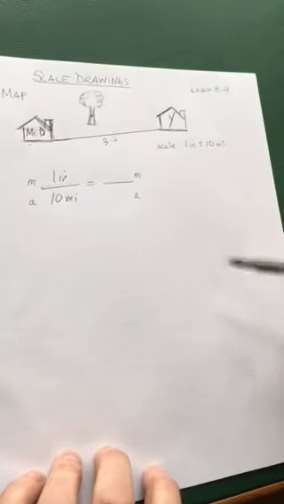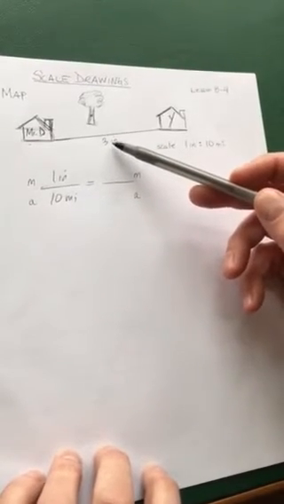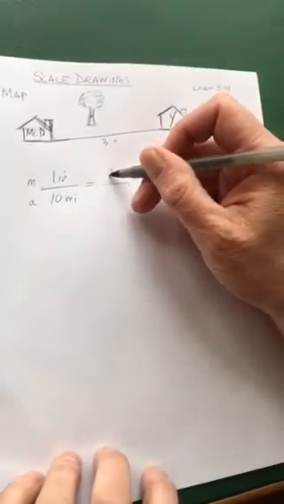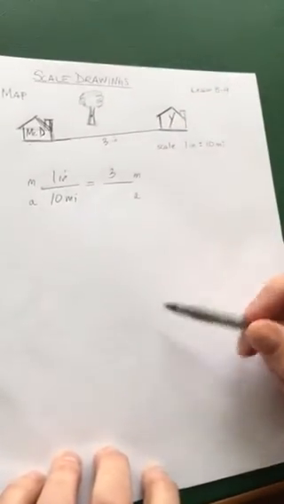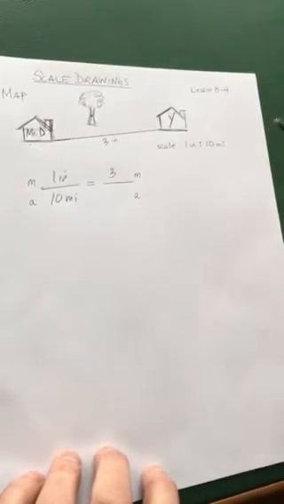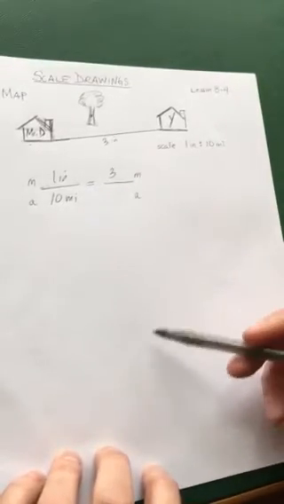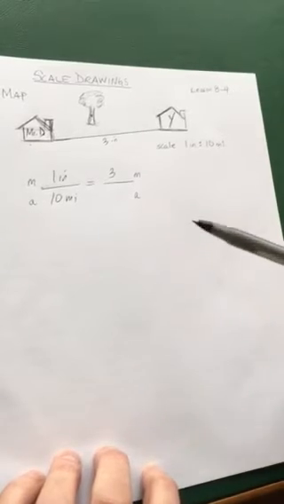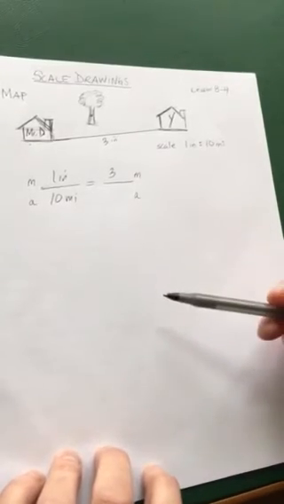Okay, so that 3 inches is going to go on top, and the reason it's going to go on top is because that's our map distance. And then obviously to get from 1 to 3, we're going to multiply times 3, and 10 times 3 is 30, so it's 30 miles from my home to Yelner's house.